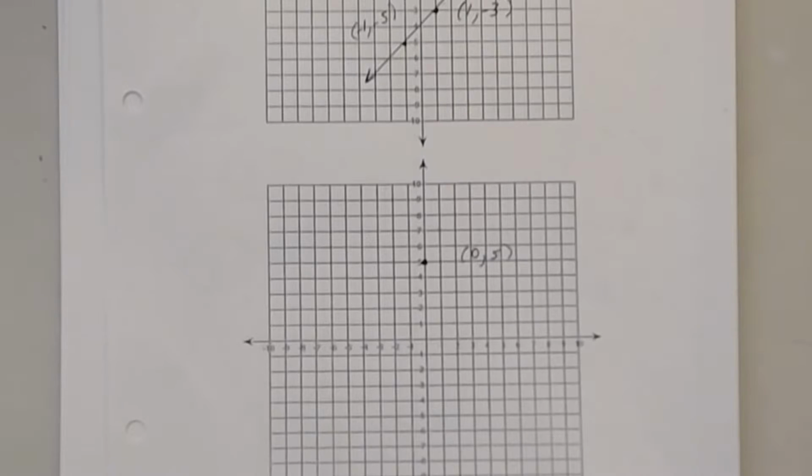So it's not in a quadrant. 0, 5 is not in a quadrant. It's not in 1, 2, 3, or 4. It's on the positive y-axis.